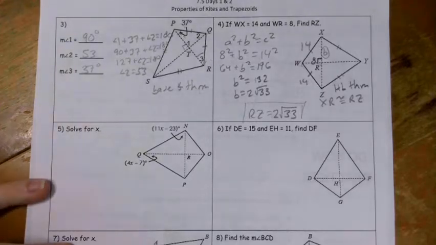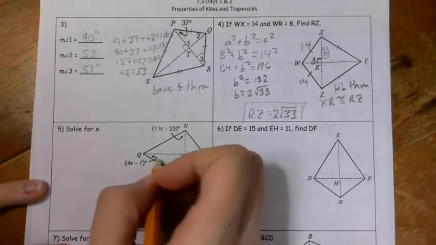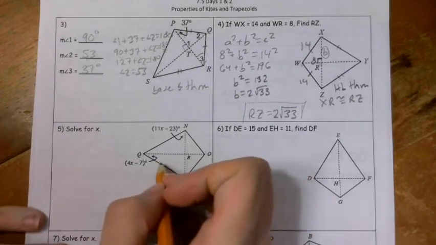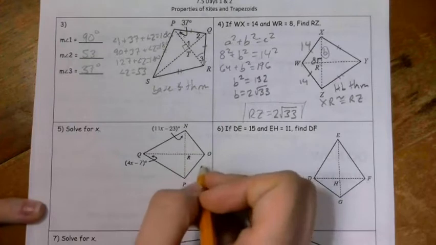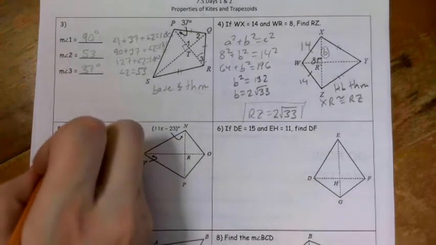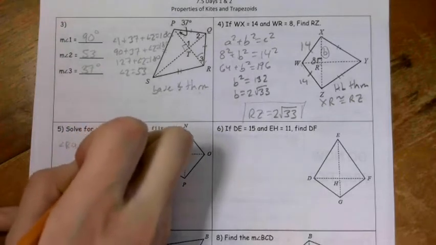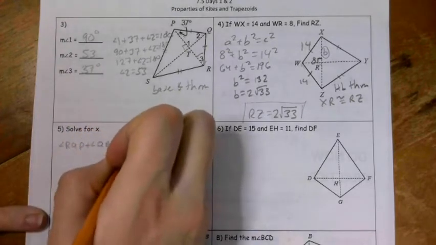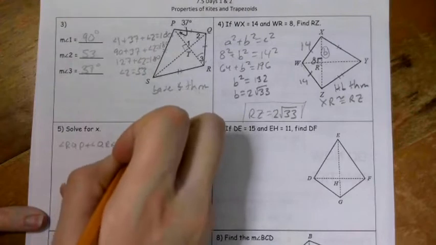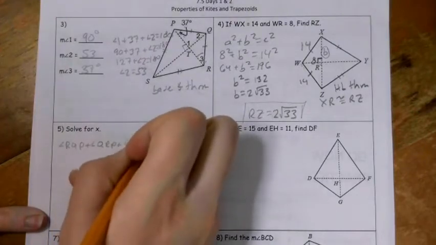All right, for number 5, you should have gotten that angle RQP plus angle QRP plus angle QPR is equal to 180.